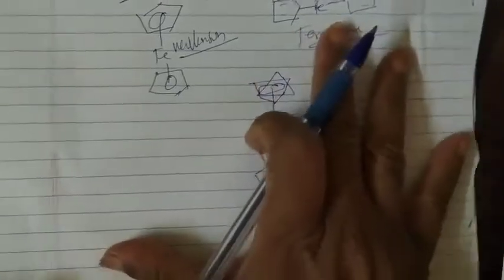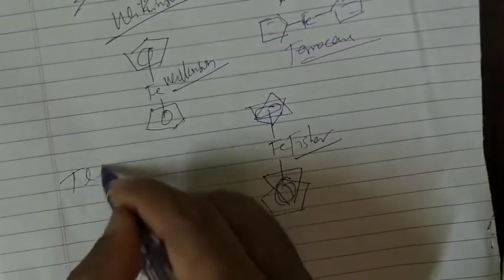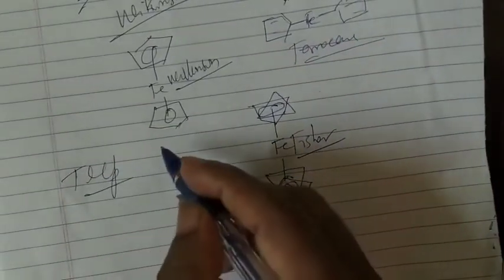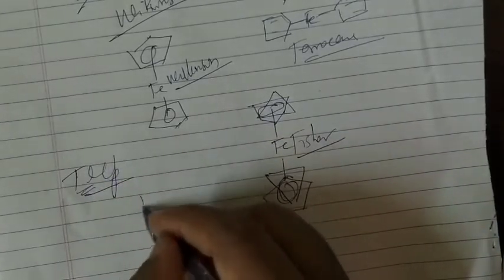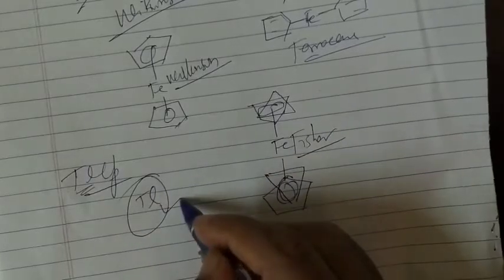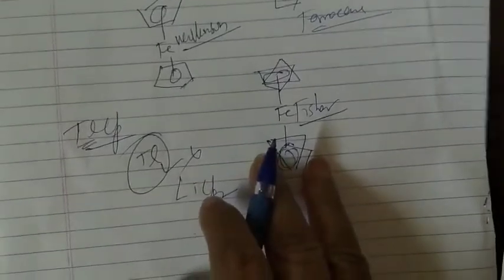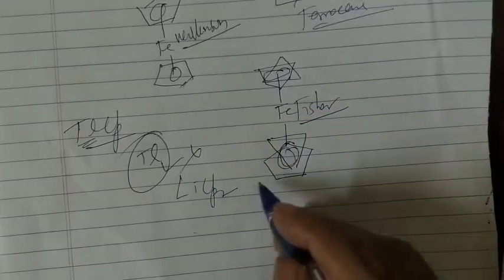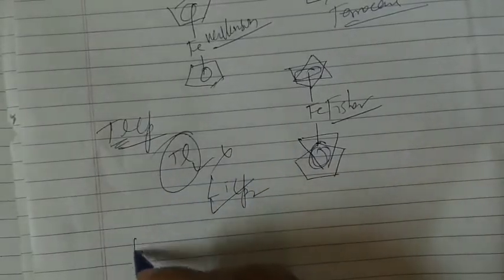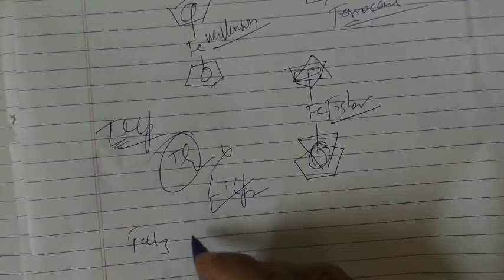Later on, thallium cyclopentadienyl was also prepared, but thallium was toxic in nature, and that's why it was discarded. Later, as the chemistry went on, lithium cyclopentadienyl and metallocenes were prepared. But the main thing is that ferrocene is ruling the market. It was also prepared later on by taking FeCl3 in powder form.